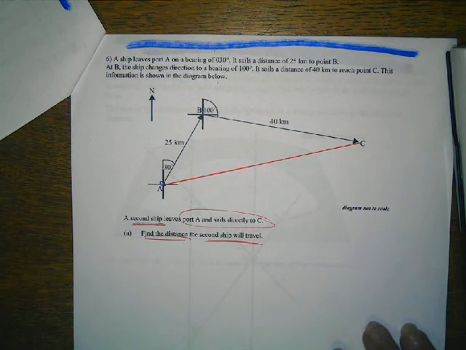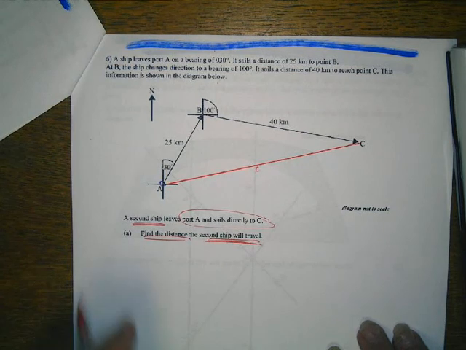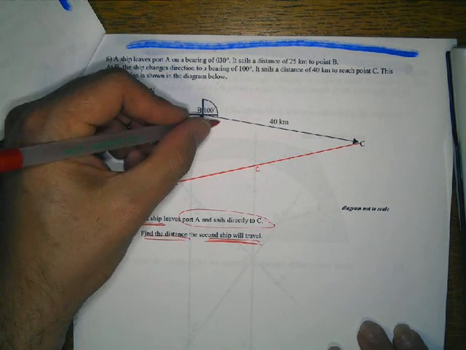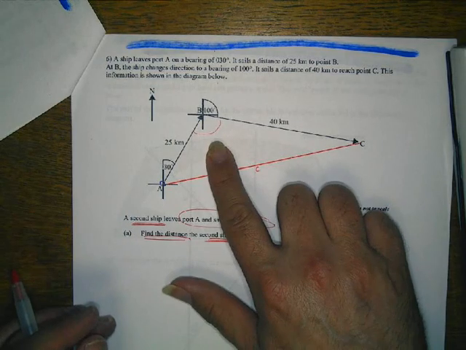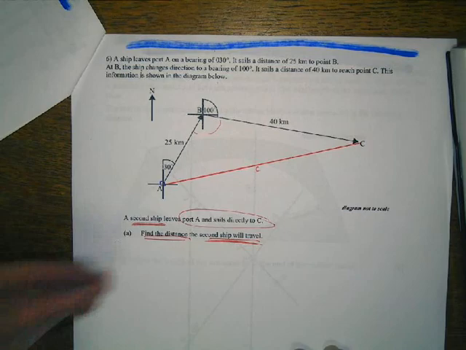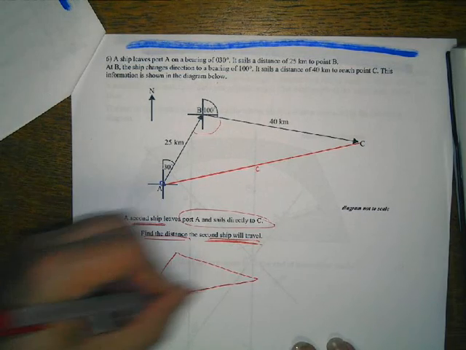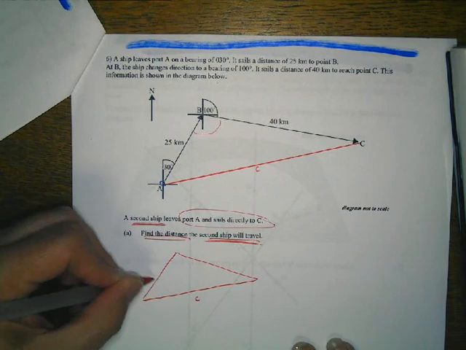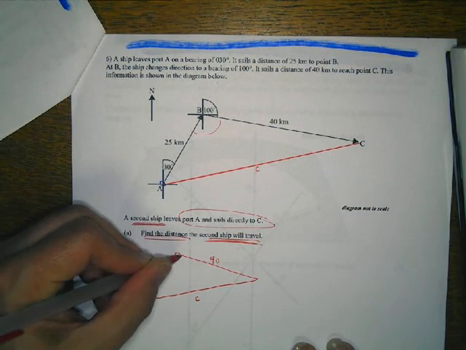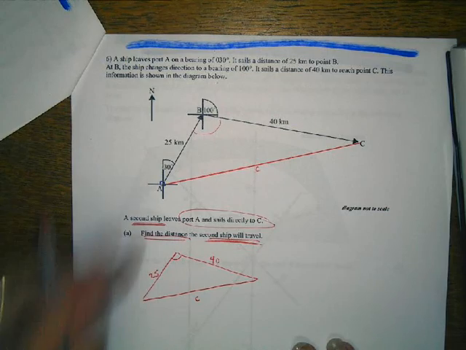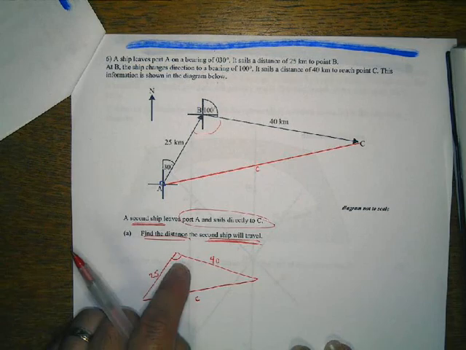Okay, so if I want to find this distance, I need to figure out this angle here, because then I can use the law of cosine. We know this is 25, we know this is 40, and we're going to get this angle here with this information. So let's talk about how I am supposed to get this angle.